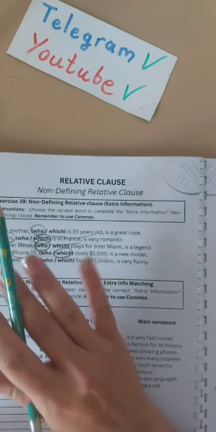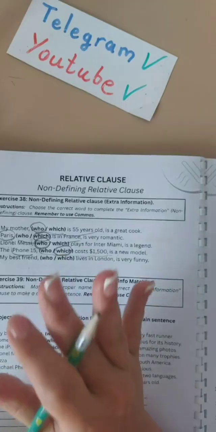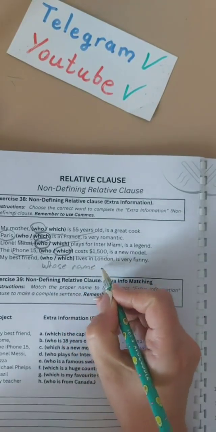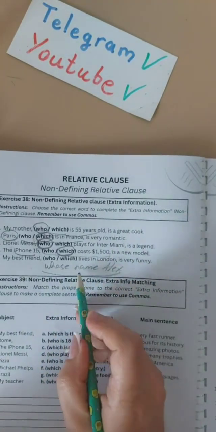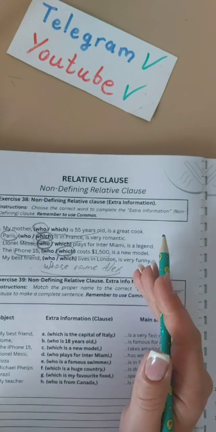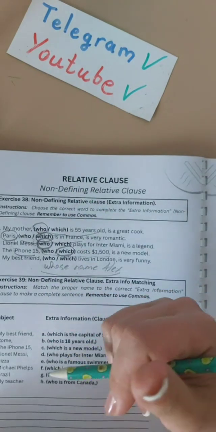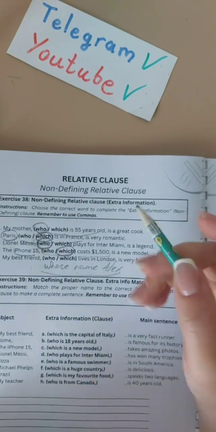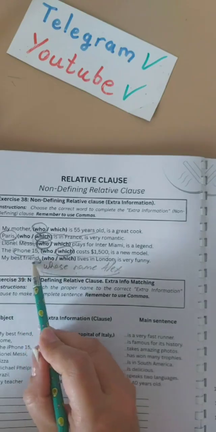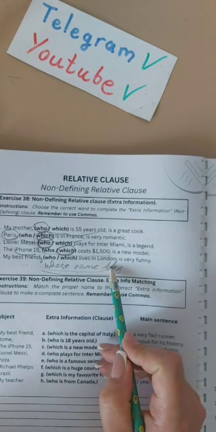Now, here, we had an example yesterday. My best friend, whose name is Alex, if I add this sentence, then it becomes essential information because we want the listener to understand which friend we are talking about. Since here we have commas, maybe the listener already knows about our best friend and we just add extra information.